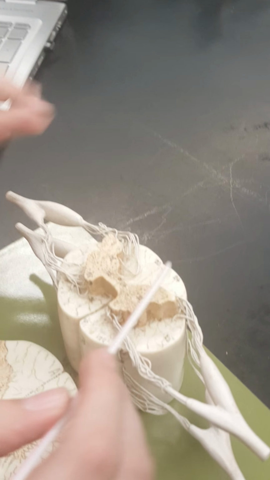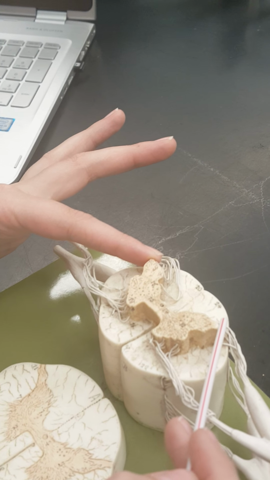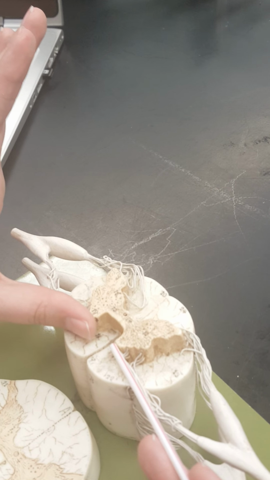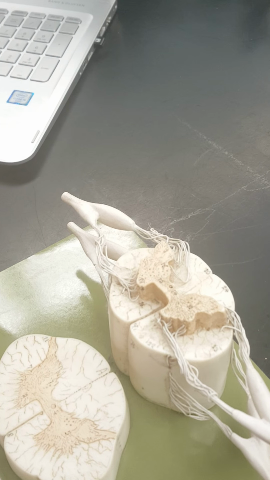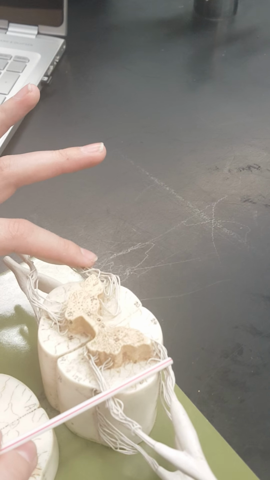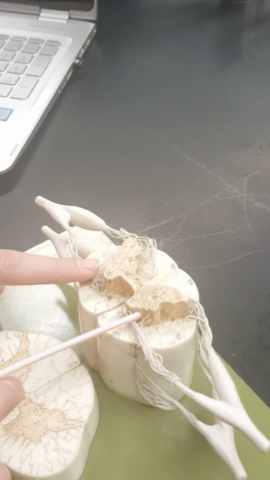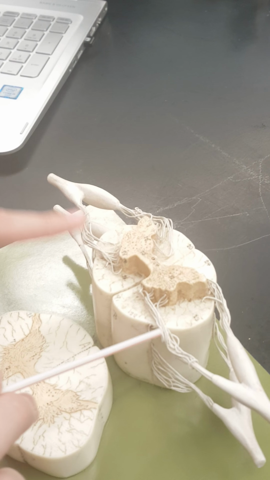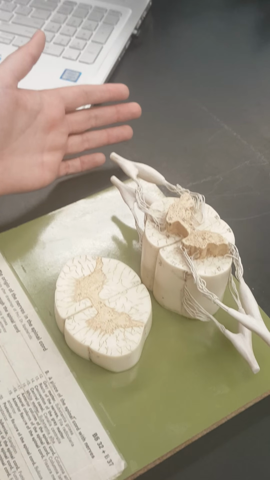Okay. And this piece back here is going to be the dorsal horn. And this piece right here is going to be the ventral horn. Oh wait, this is also known as the dorsal nerve root, which is the sensory and the posterior. And this is known as the ventral nerve root, which is also the motor and the anterior. And I think that covers the nerves of the spinal cord.